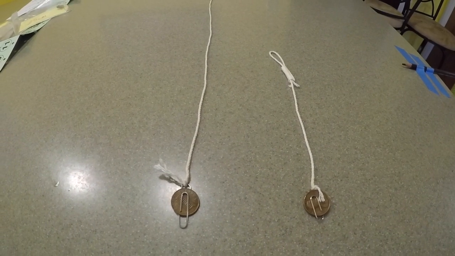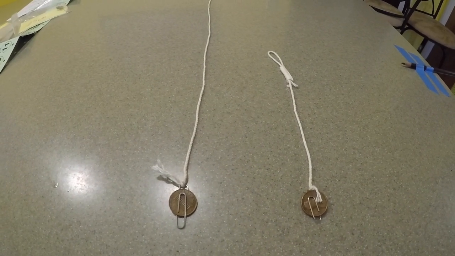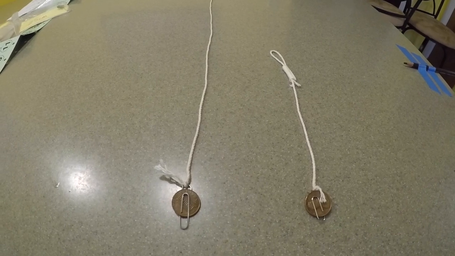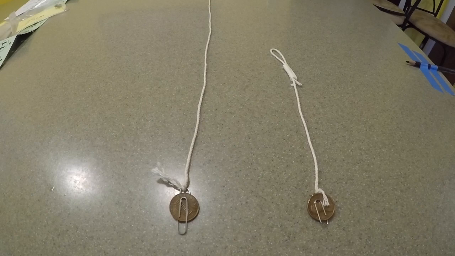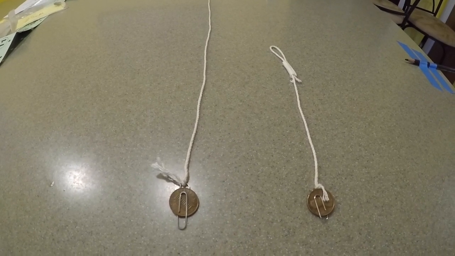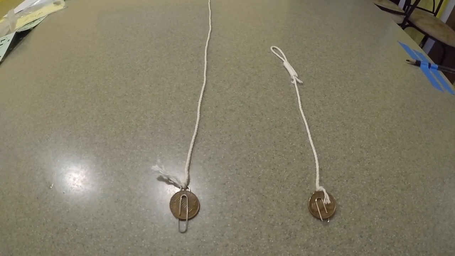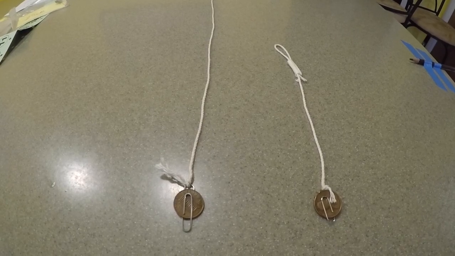The last variable I'm going to test is the string length. I have two pendulums here. One is longer than 38 centimeters and one is shorter than 38 centimeters. My longer one is 55 centimeters in length and my shorter one is 20 centimeters in length.